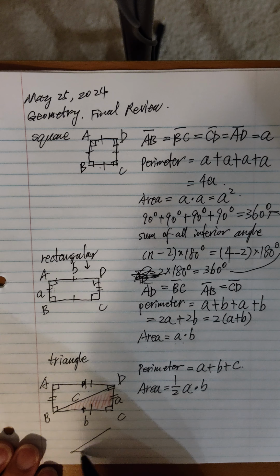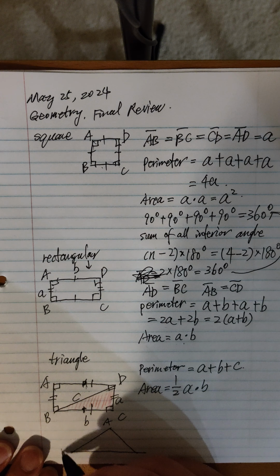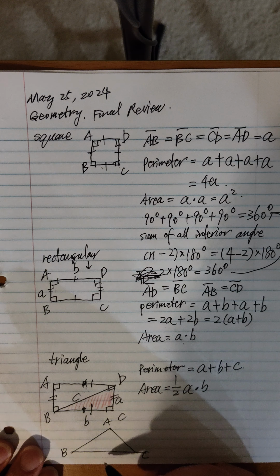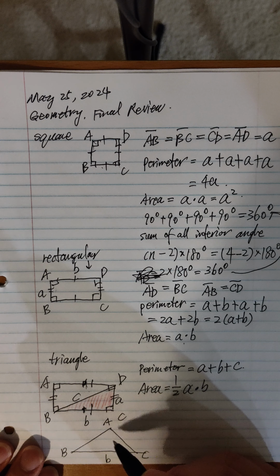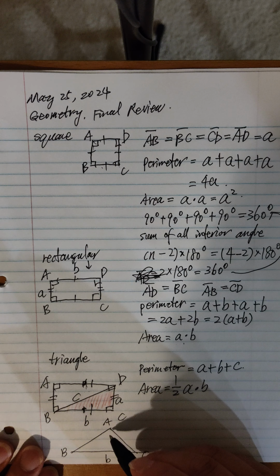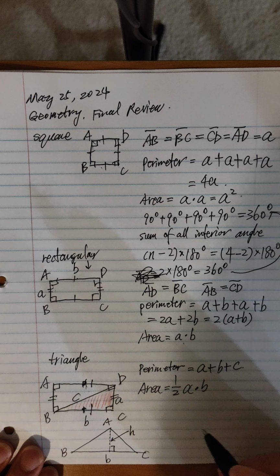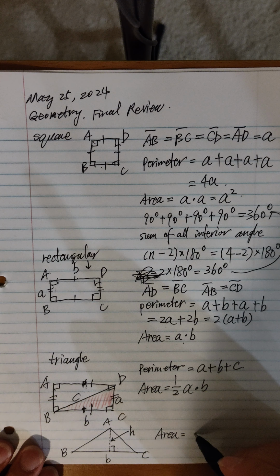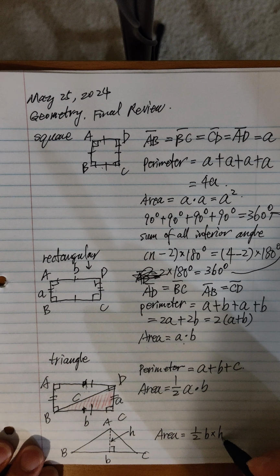What about a triangle like this? This is just a random triangle. Let's say A, B, C. If this side is B, and since there's no 90 degree angle, we need to draw a line, and this we call the height, H. So for this triangle, again, the area is still going to be half of base times height.